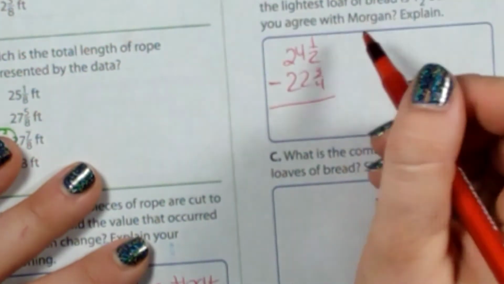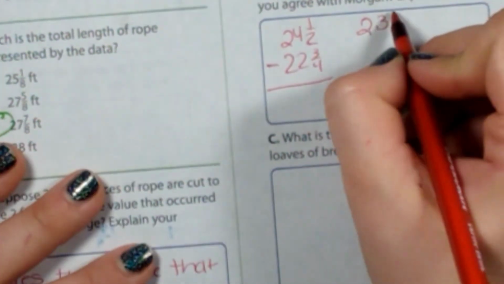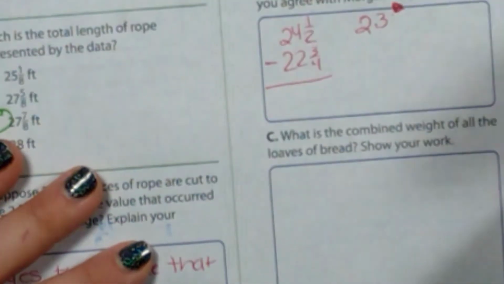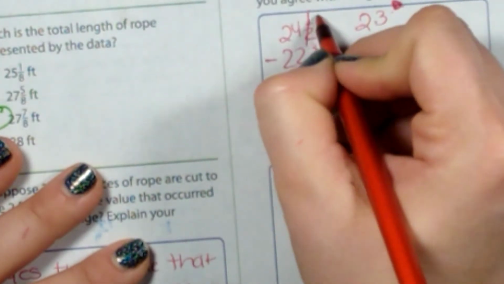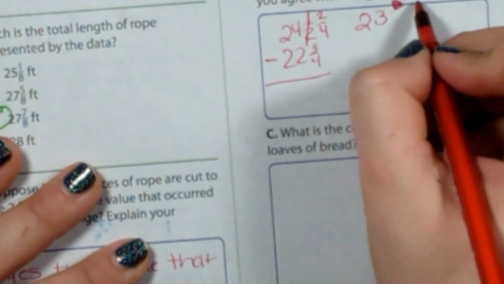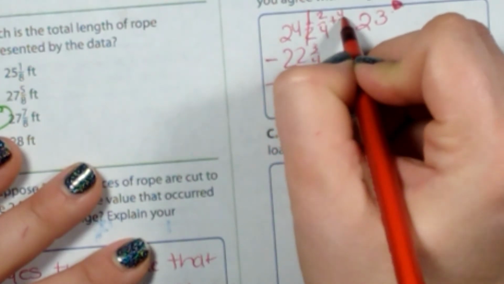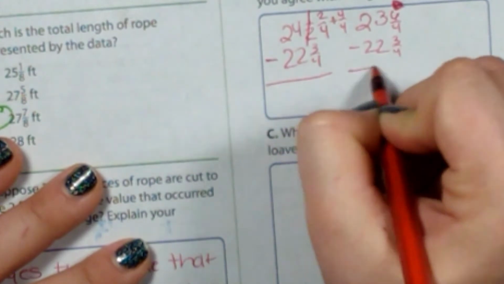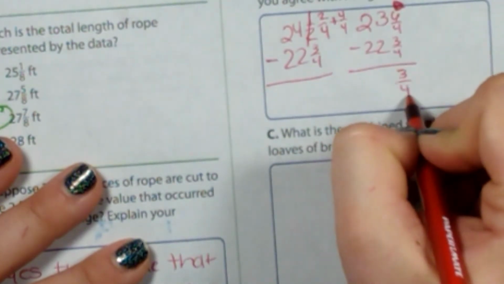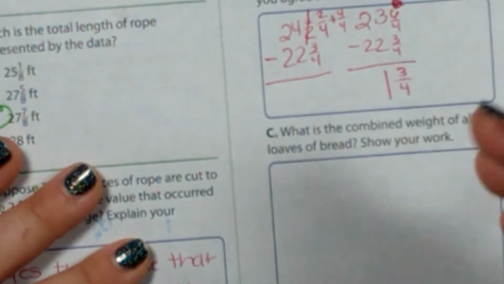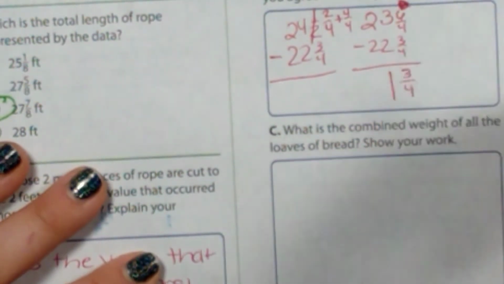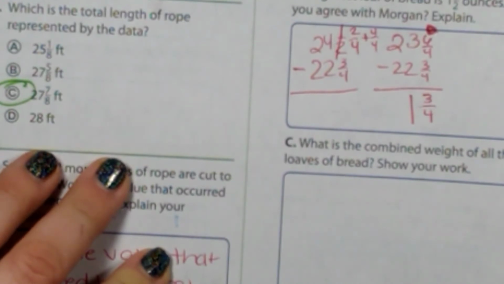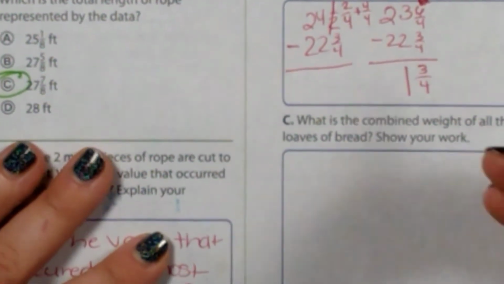Okay, so if I make this 23, I have to borrow 23. This would be 2/4. So it would be 23 6/4 minus 22 3/4, which would be 3/4, 1 3/4. So no. The difference is 1 3/4.